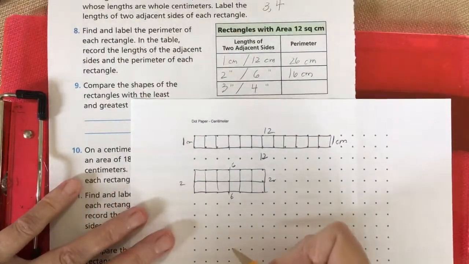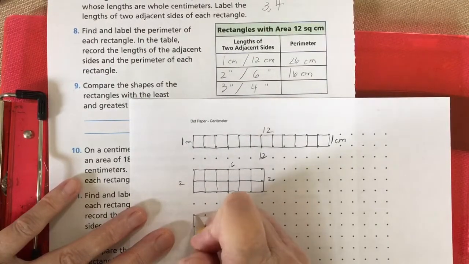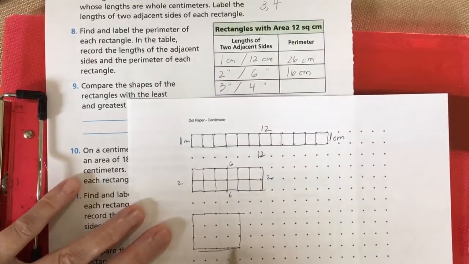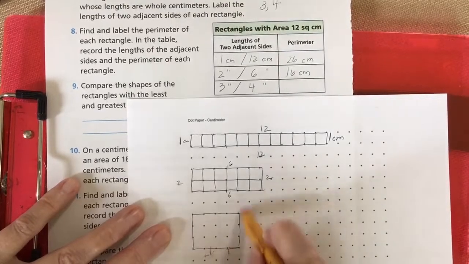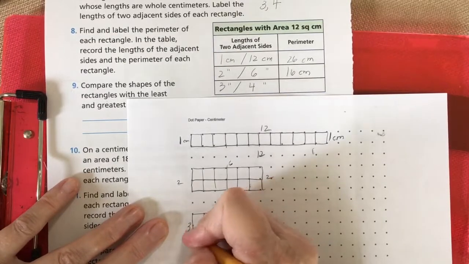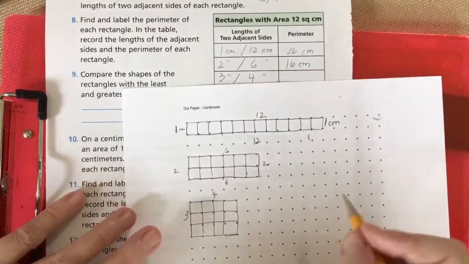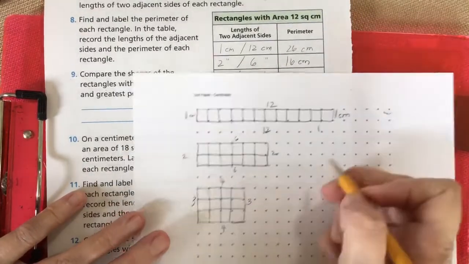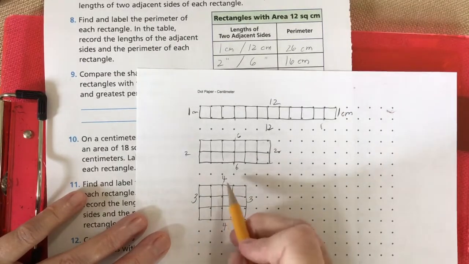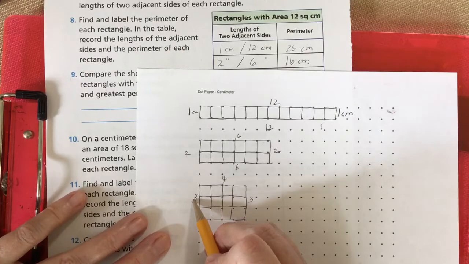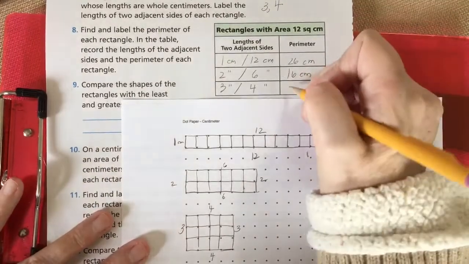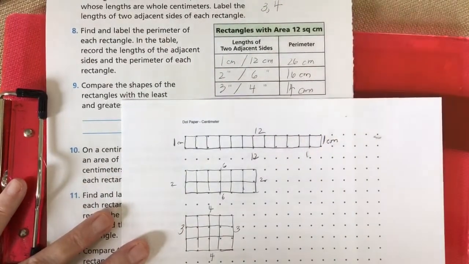Now I'm going to do one that is 3 by 4. Oops, I went too far over. All right. And if I were to find the perimeter here, it's 4 plus 4, and then 3 and 3, and adding all of those up. I'm going to do 4 and 3, and then double it. So 4 and 3 is 7, and I'm going to double that. So I can see that that is 14 centimeters.